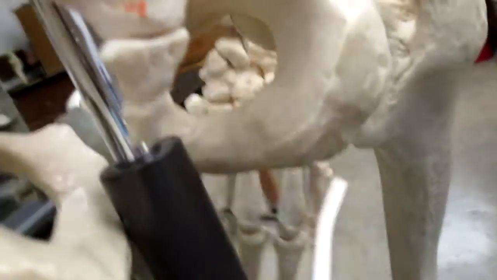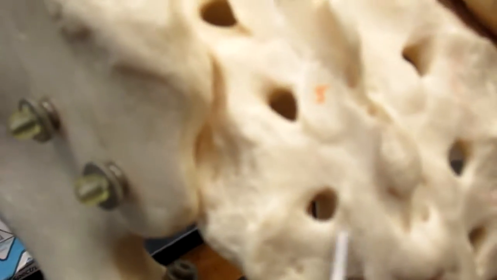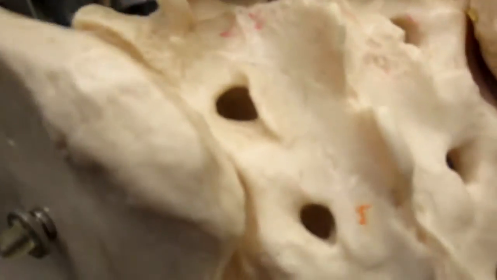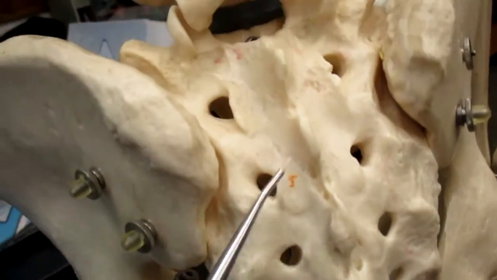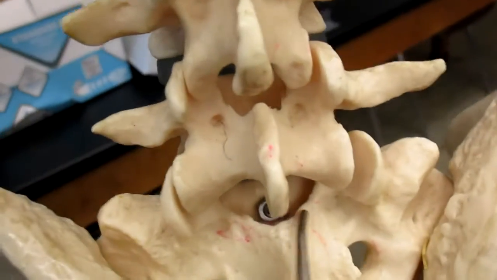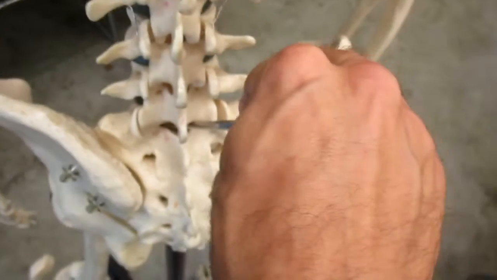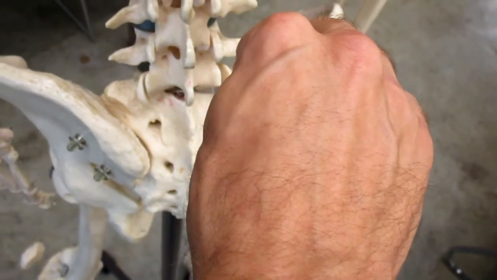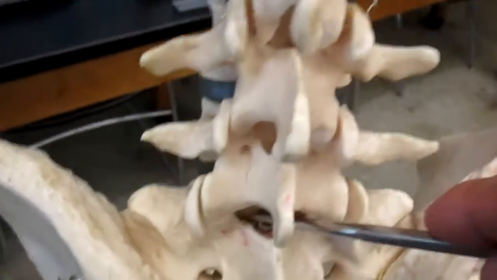And then right here we have the coccyx bone. There's your coccyx bone. And there's your hip bone. Here is your sacrum bone. Sacrum bone is right here. And then this structure right here is the sacral canal. This is your sacral canal right here.